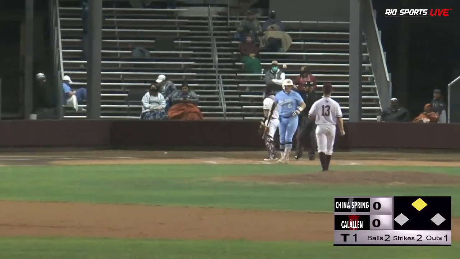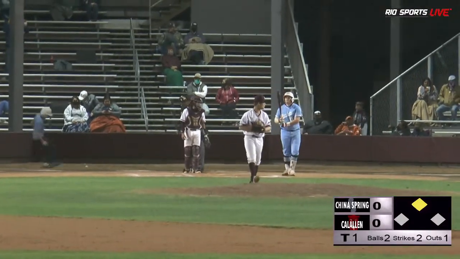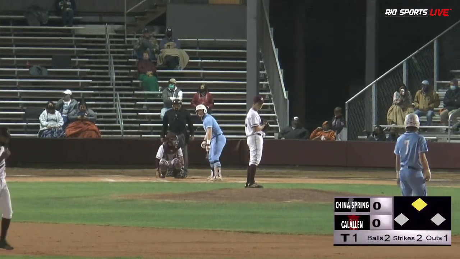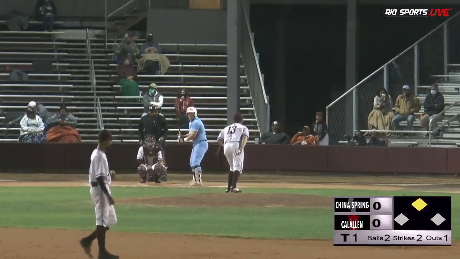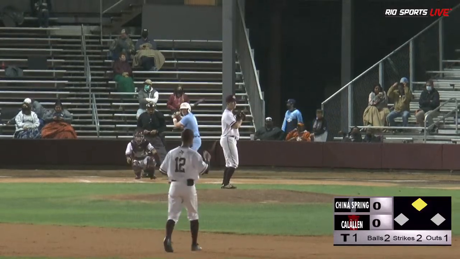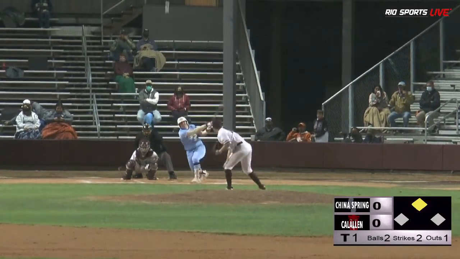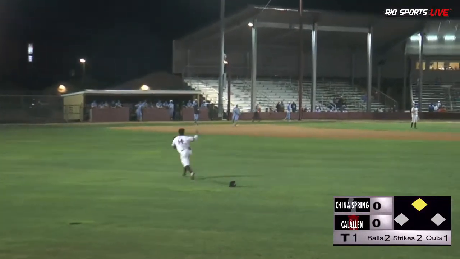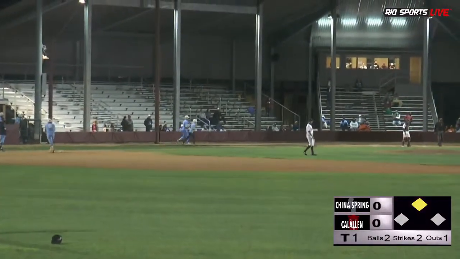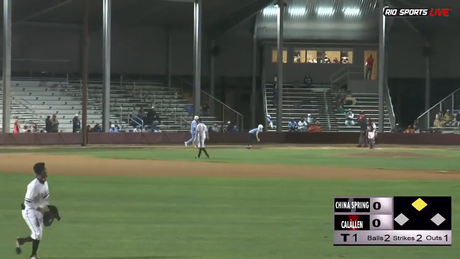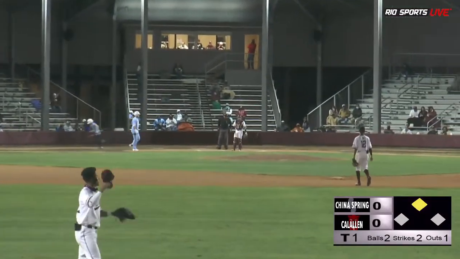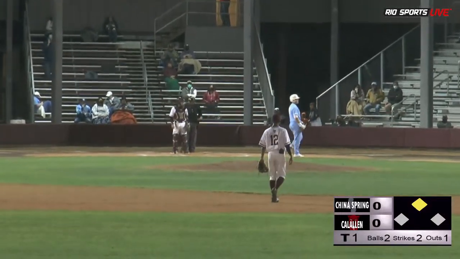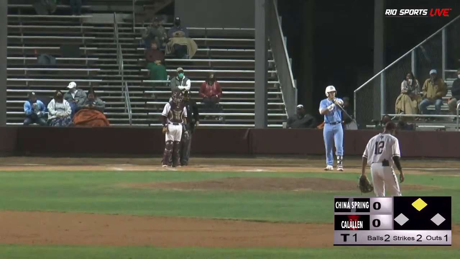McCreary pitches and Necessary fouls it off behind him. Once again. And Necessary sends it out to center field, and it's caught as he flies out here for out number 2. He moves the man over, so we're going to have a runner at third.